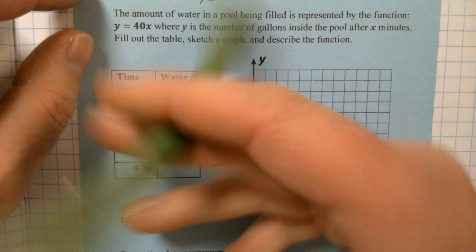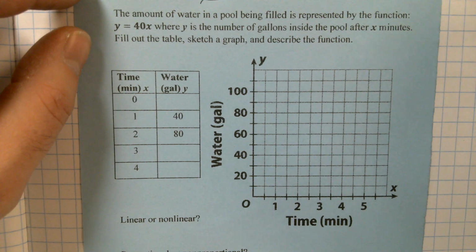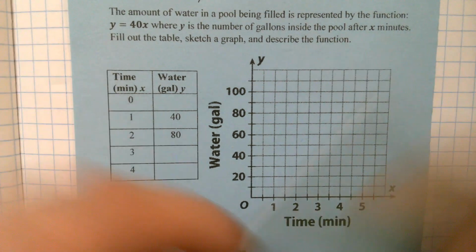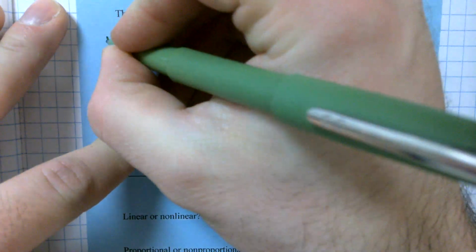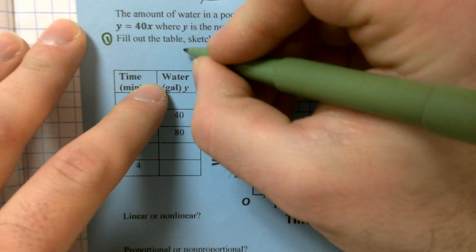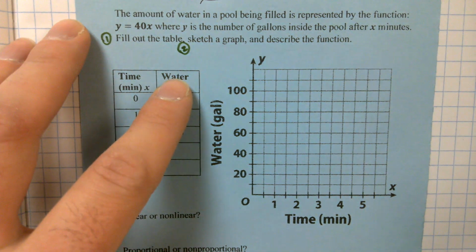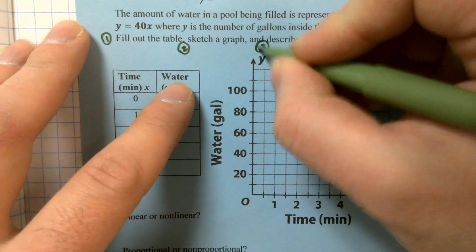All right. The amount of water in a pool being filled is represented by the function y equals 40x, where y is the number of gallons inside the pool after x minutes. Fill out the table, sketch a graph, and describe the function. Okay? It tells me 3 things to do. First thing, fill out the table. Second thing, sketch my little graph. And third thing, describe the function.